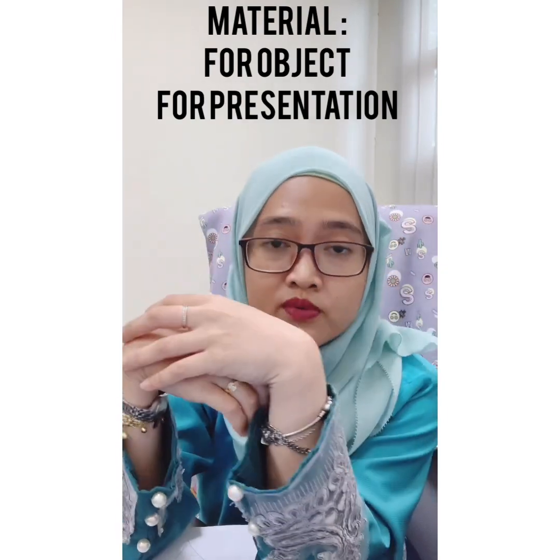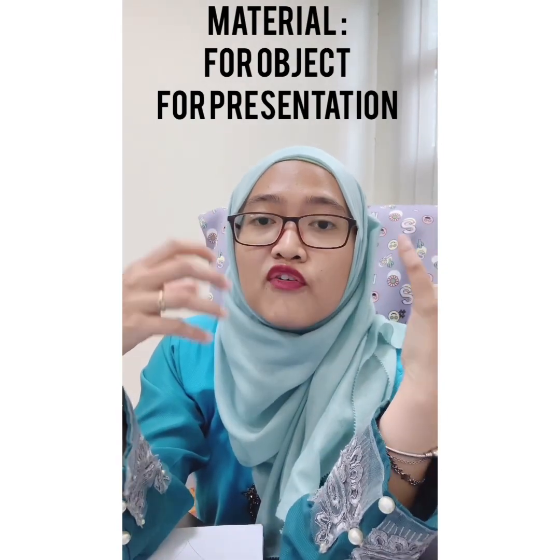And then materials for you to come up with the object are the books, the newspapers, the brochures, or the internet sources. Okay, because you want to choose your object. Even when you want to choose your object, you have to read, you have to gather information, you have to gather materials. Okay, so you have two materials here. The first one is materials you use before you produce your object, and the second is the materials you use for the presentation. Okay, so that is the planning part.